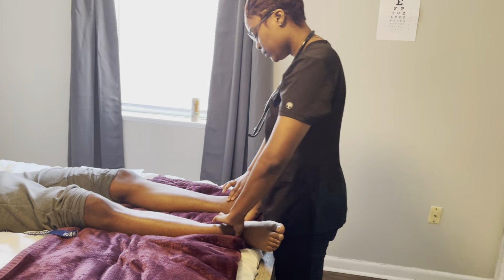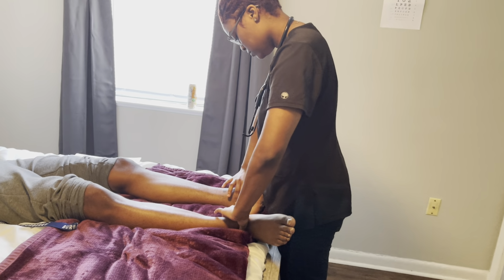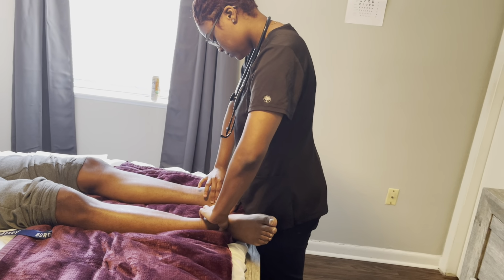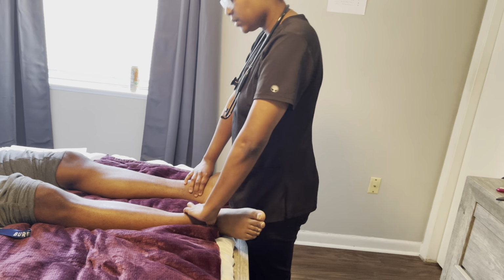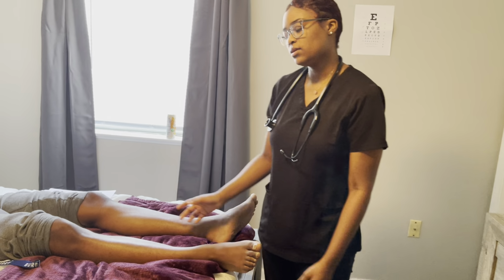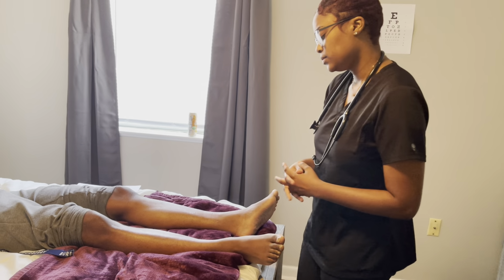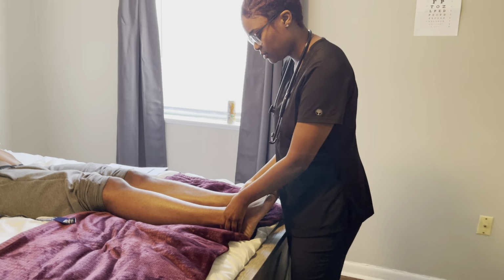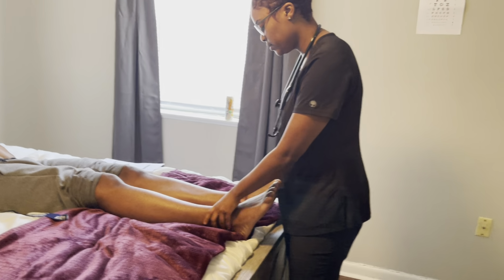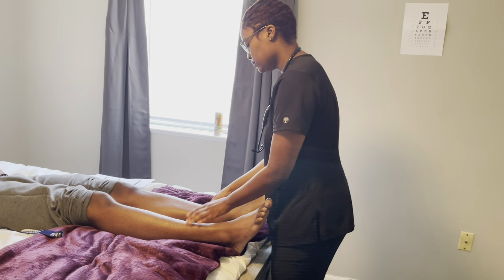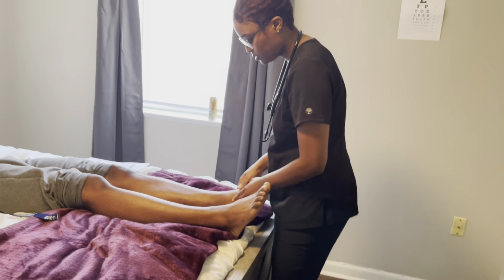Okay, and the posterior tibial. Okay, and the pulses are strong and steady, equal on both sides. I would say they're about a 2+. Just by looking at his legs, I also want to assess for any edema, any swelling of the extremities, and no swelling or anything noted on either leg.